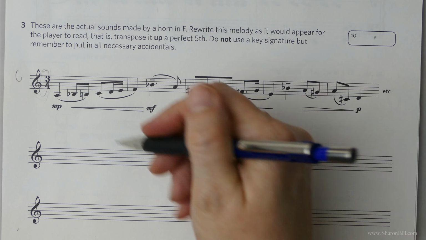And then we've got to go up 5. So 1, 2, 3, 4, 5 takes us to G major. So we would be putting a key signature for G major, which is F sharps. However, because no key signature is asked for, we're going to have to remember that as accidentals as we go along.